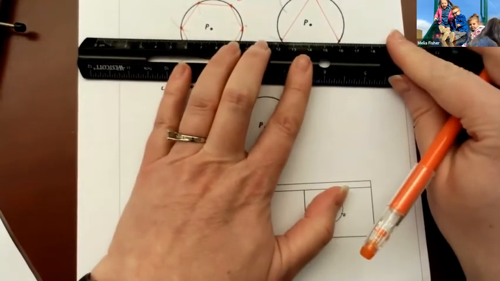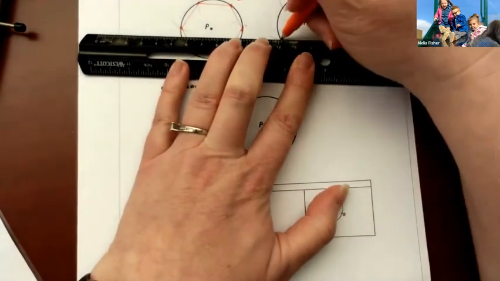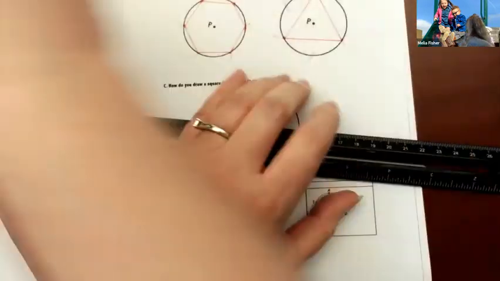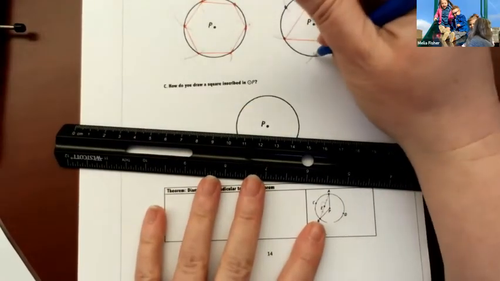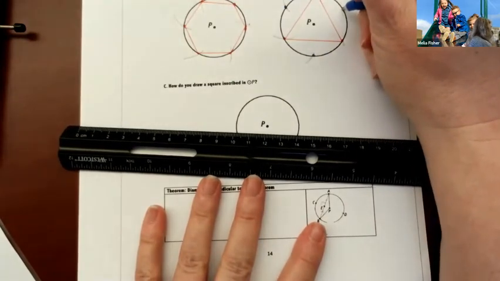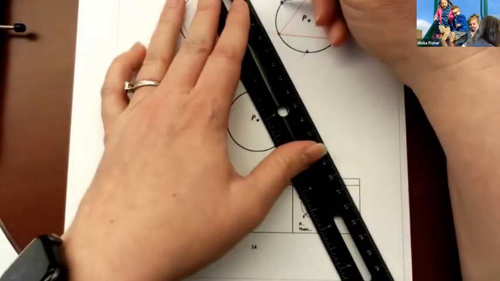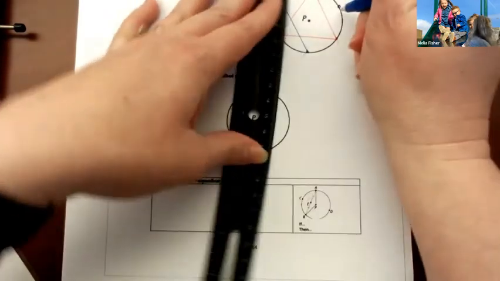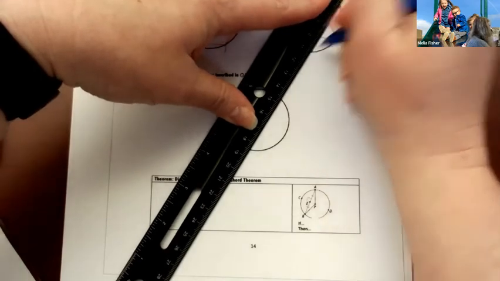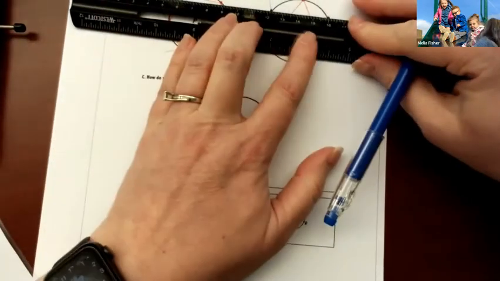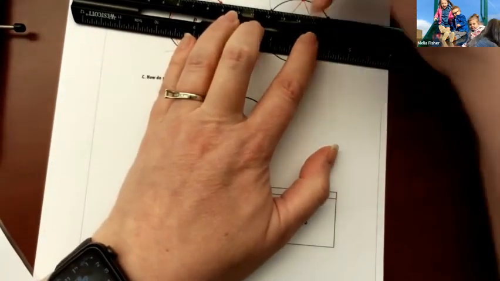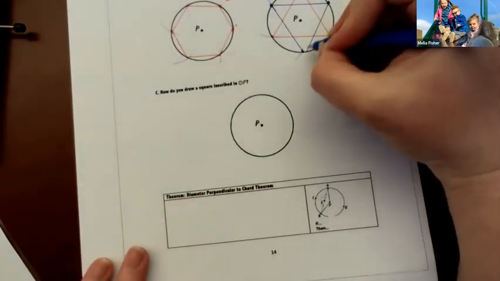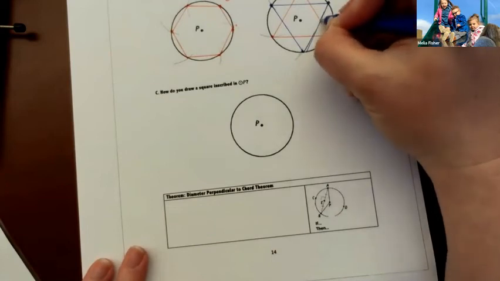I'll show you in blue in just a second what it would look like if you chose different 3 points. You could have chosen this one, and this one, and you would have had this one, and this one. Either way, you would have drawn an equilateral triangle. Oops, I was not very precise in drawing my line.